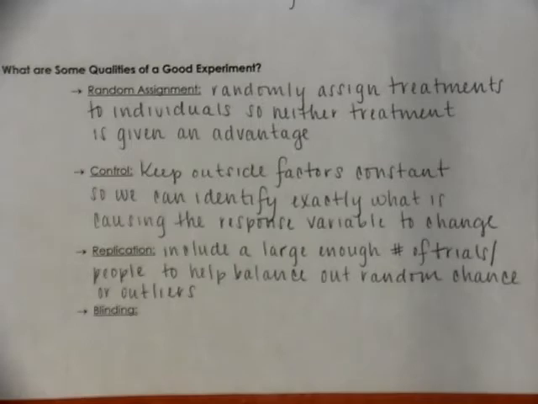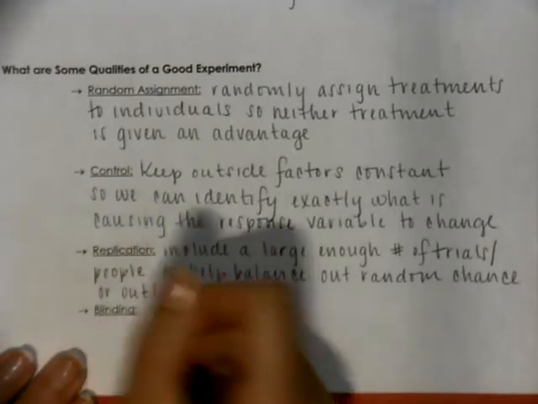Blinding. When we talk about blinding, a subject is blind if they do not know which treatment they are receiving in the experiment.